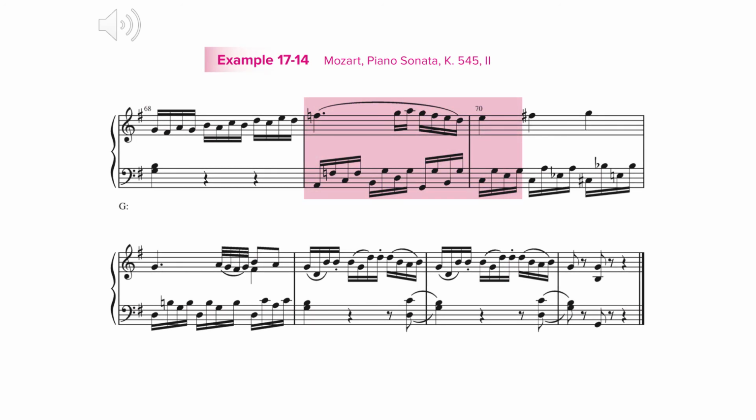Here we have an interesting situation. We are in G major and suddenly we see an F major chord. F major, G major and then C major.